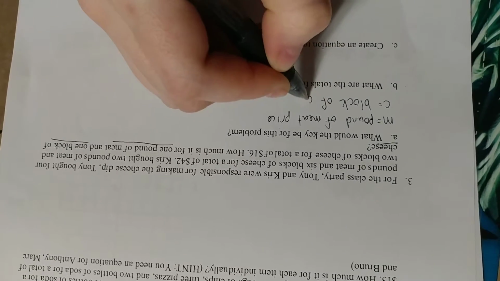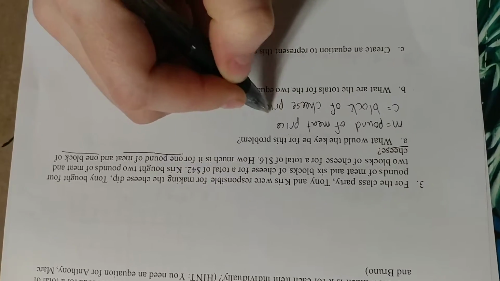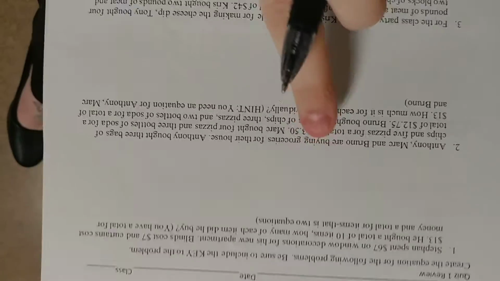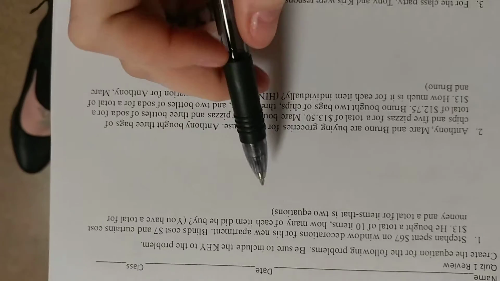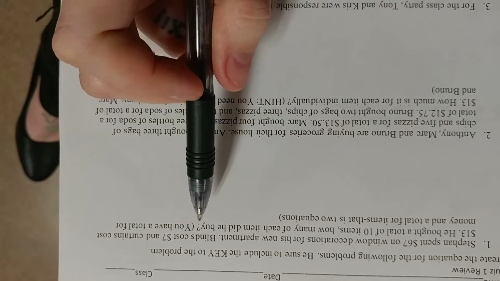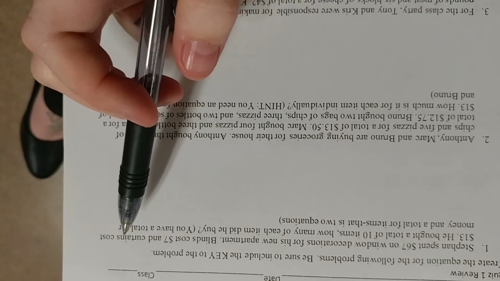Now that is your first step, and it also gets you points. Even if you feel like you can't set up the problem, that is going to get you points for each of these. Like on the first one right here, how much of each item did he buy? The key tells you you're looking for curtains and blinds. On the second one here, 3 bags of chips, 5 pizzas. This tells you the key is your first step regardless of your problem.